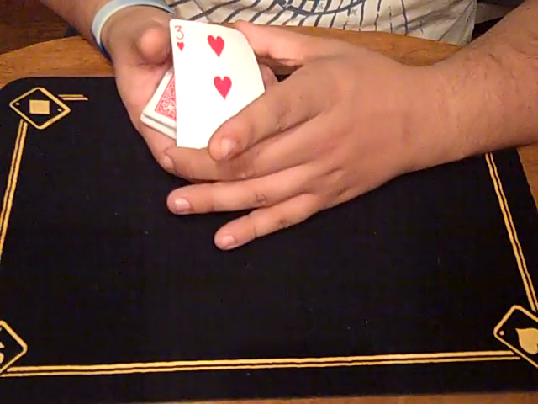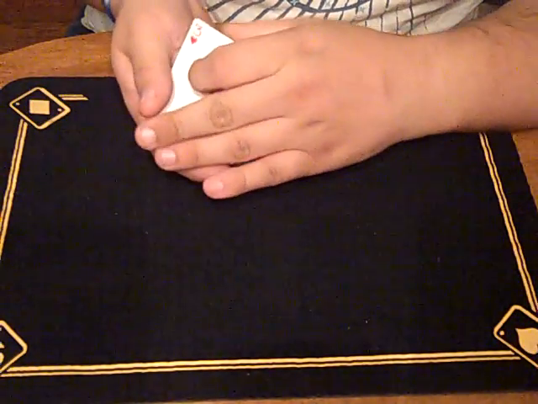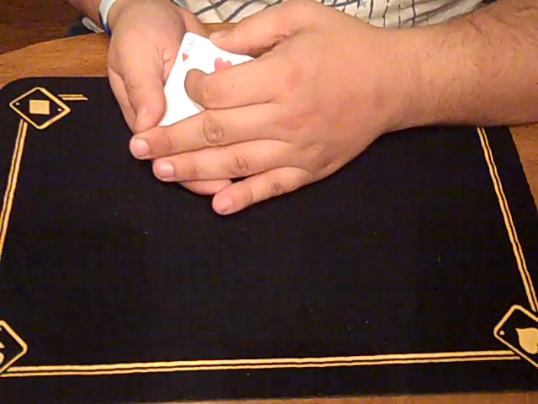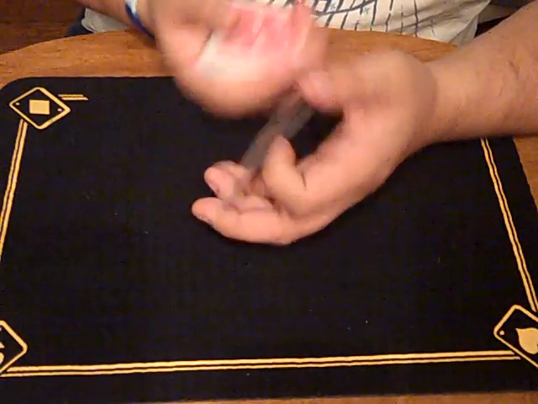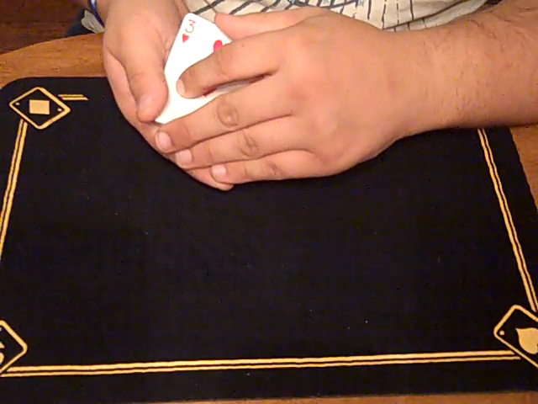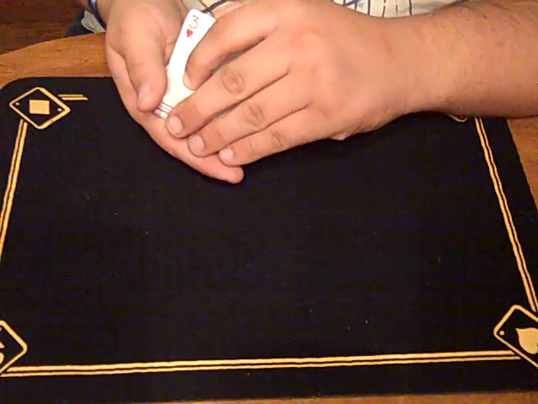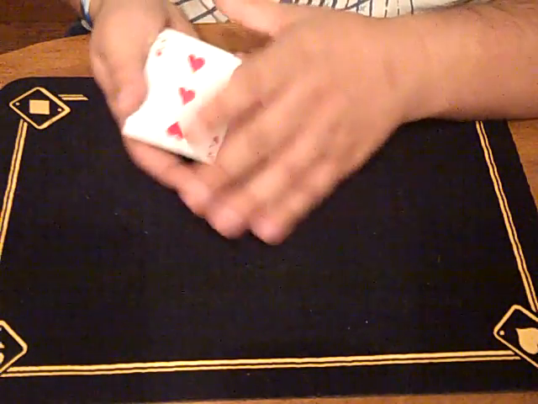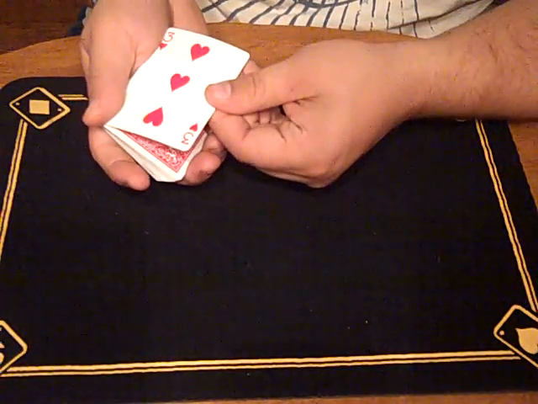But once you've done the change, you then set these on top, and you're just going to let the first card, this card, the queen, drop on top of the pack. Okay, so the way I do it is I just kind of flick it down with my thumb. So I flick one card off, and now I'm going to pick these 2 up, and it's just basically a double lift at this point.